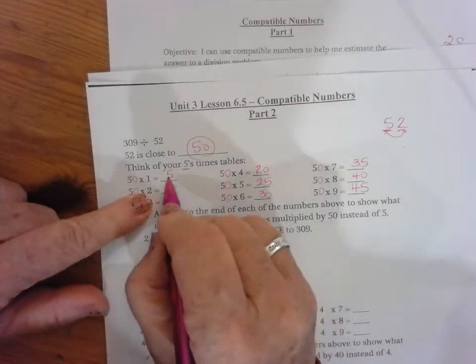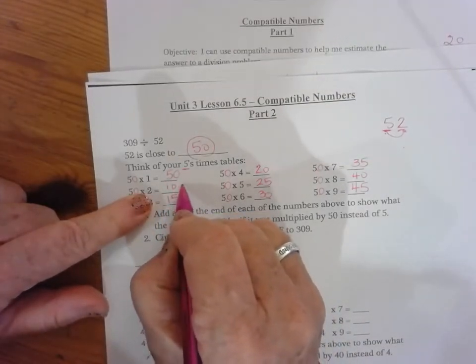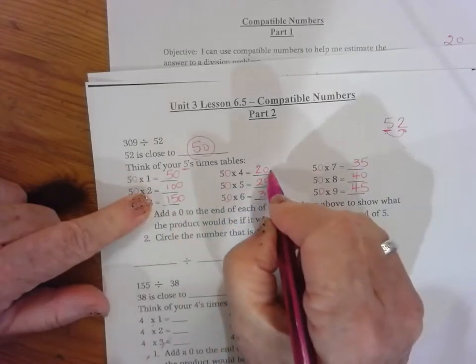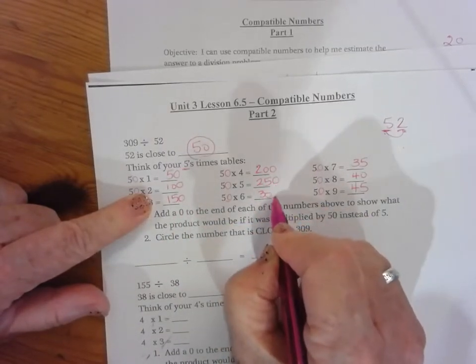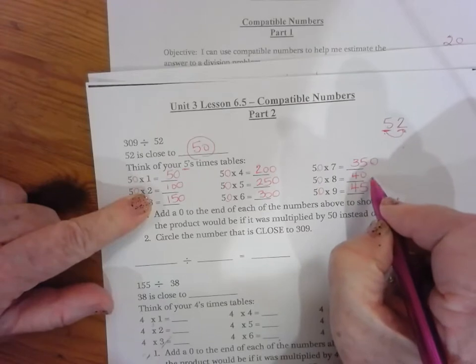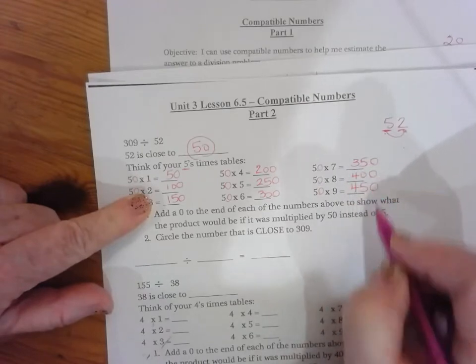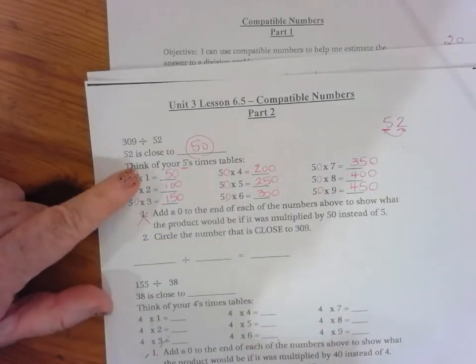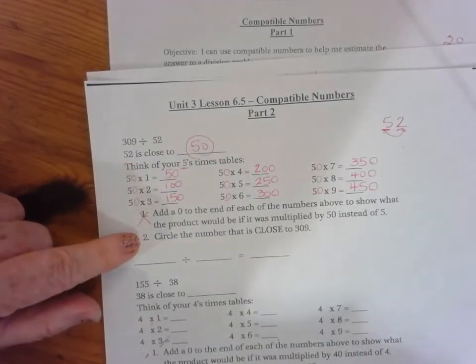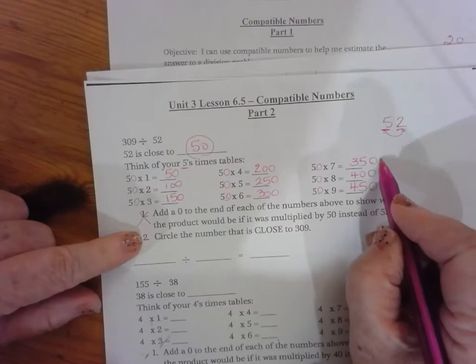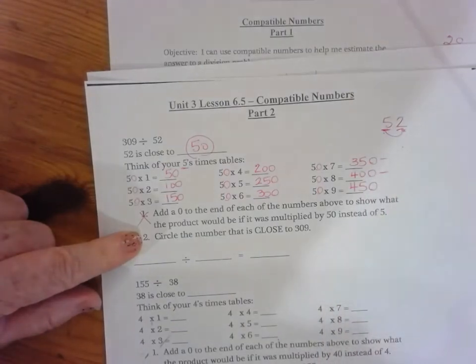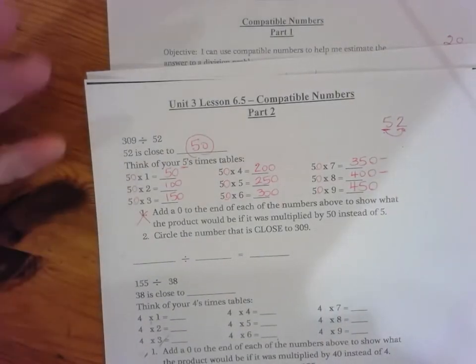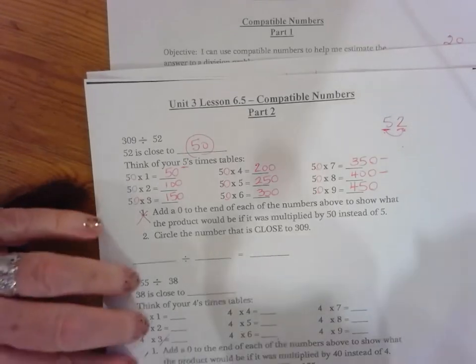Instead of 5, it's 50, 100, 150, 200, 250, 300, 350, 400, 450. I just did this, so I don't have to do that anymore. Circle the number that comes close to 390. It could be this one. It could be with this one. Which one do you think is closer? For estimation's sake, I'd say 400.